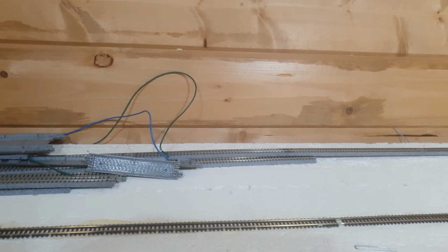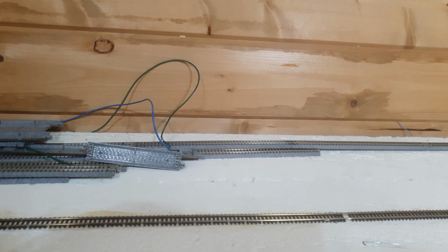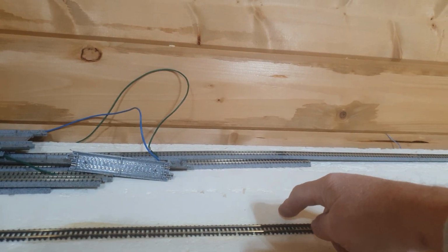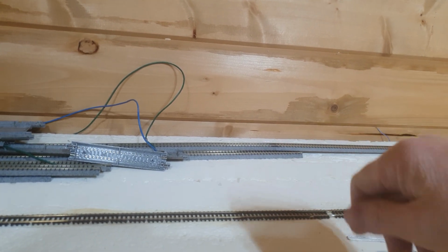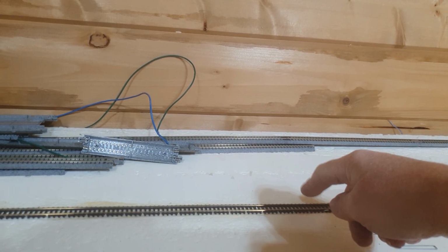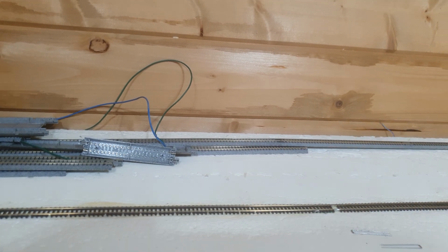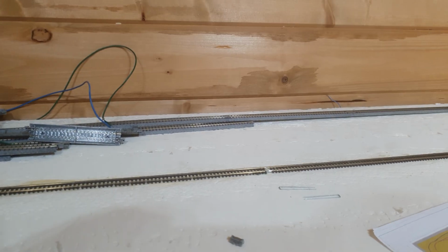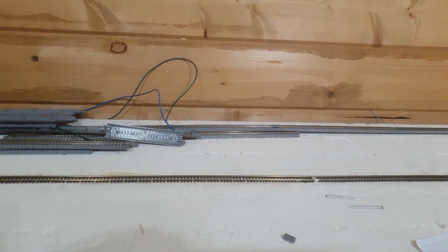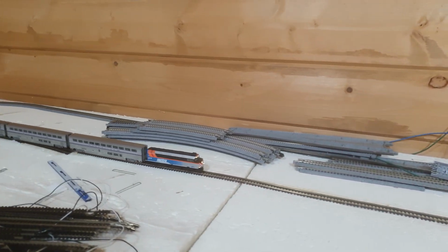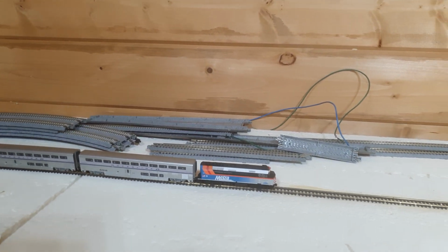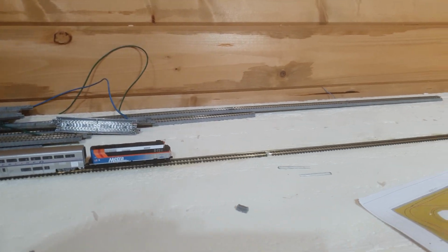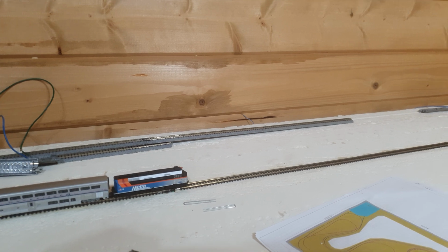But I've decided to put an island platform, just one, and then each track uses the same platform and there'll be a bridge out. Now the other thing I've done is I've told it that all intercity trains, and this is an intercity train, a passenger train, has to stop at the station.